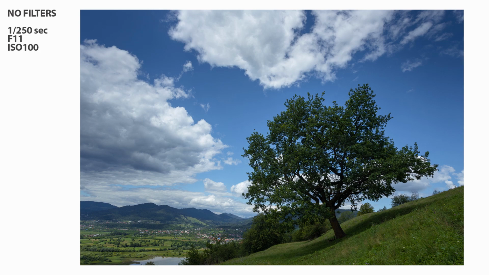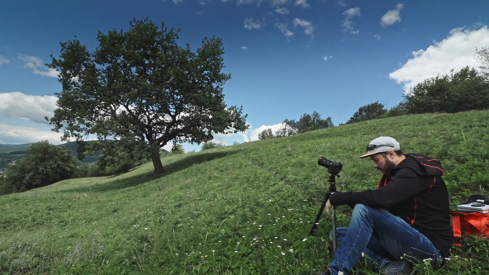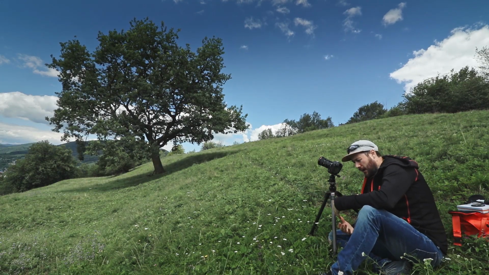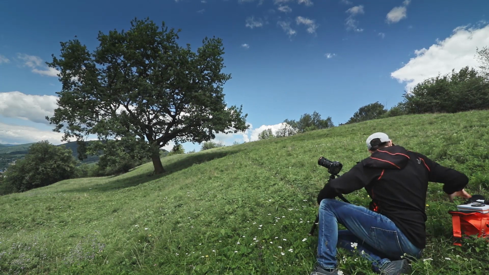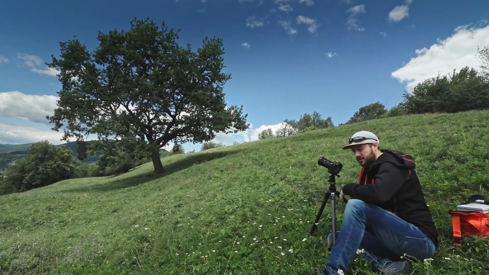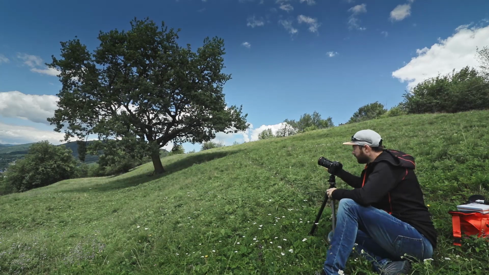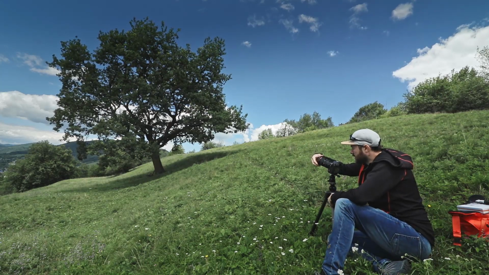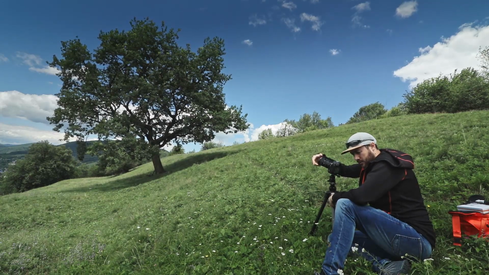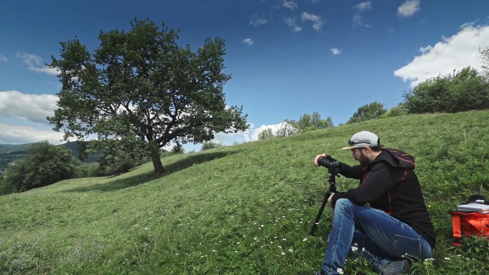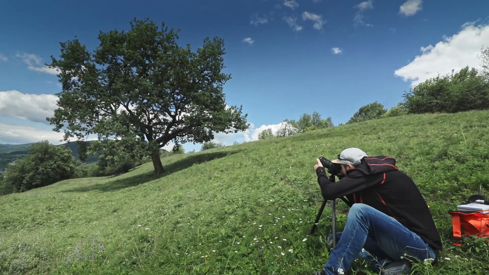250th of a second. Now the next step is to add a polarizer, and I think in terms of accessories the polarizer is an absolute must because you can't replicate its effect in editing. So let's see.